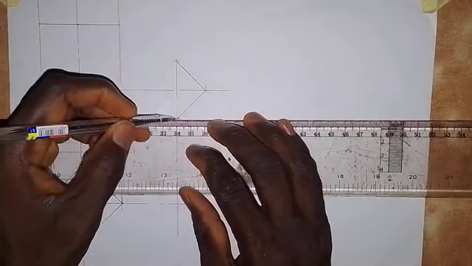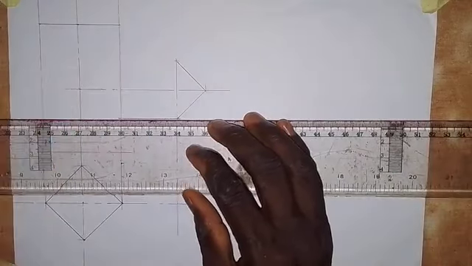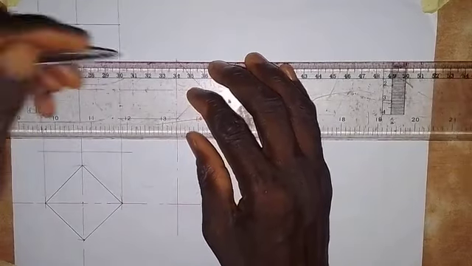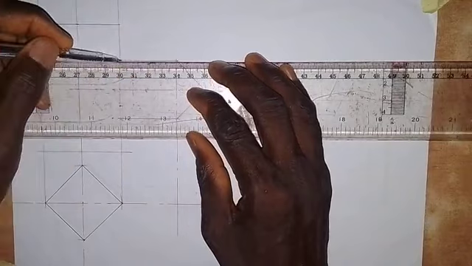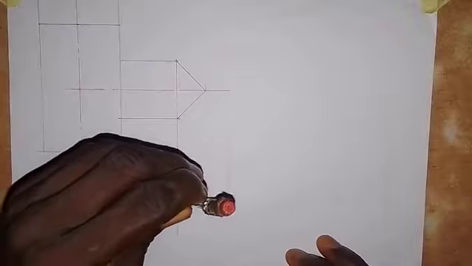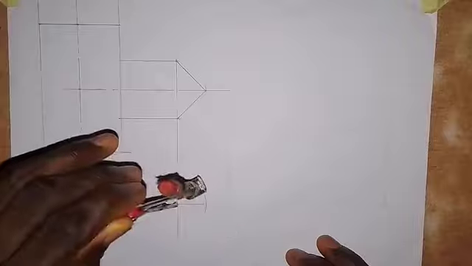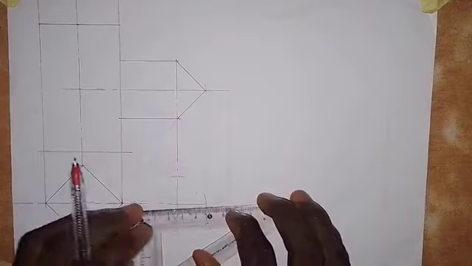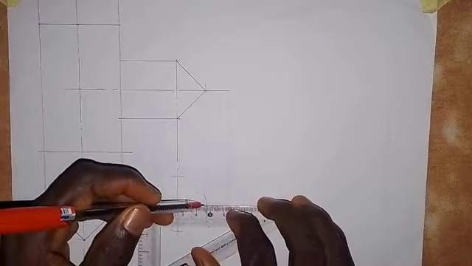We are supposed to repeat the same thing down here, so I'm still going to repeat the same thing that we did here, because we also need to make use of this square down here. So let me quickly do it at once. With the same 21 millimeters, we put the pinpoint here, and then we make an arc here on this line. So we also make an arc here. So I will need to extend this line to this side to touch this arc.